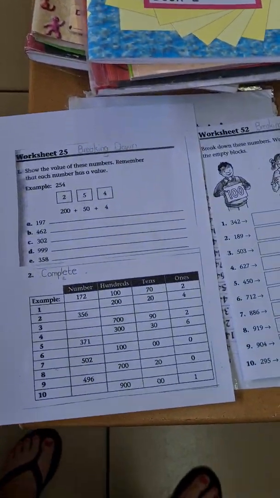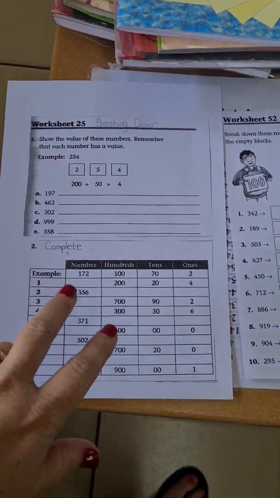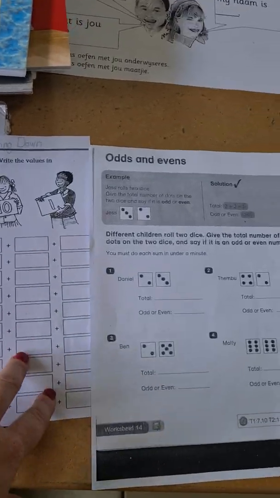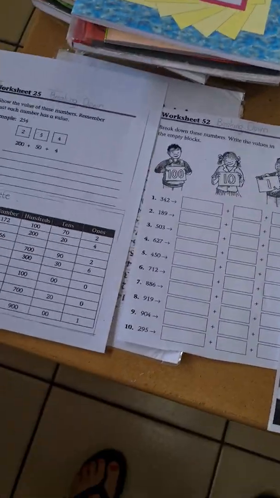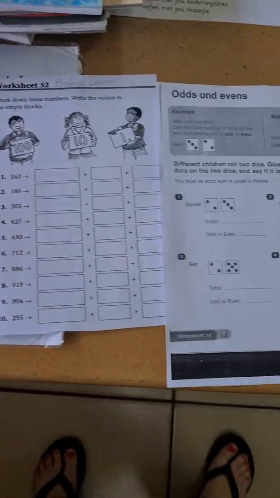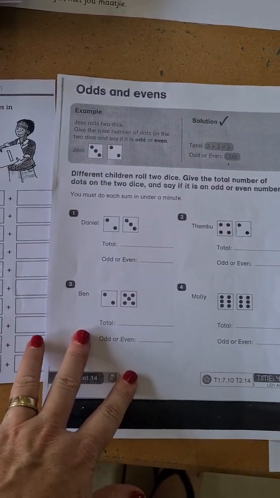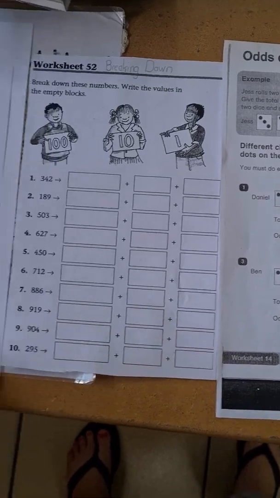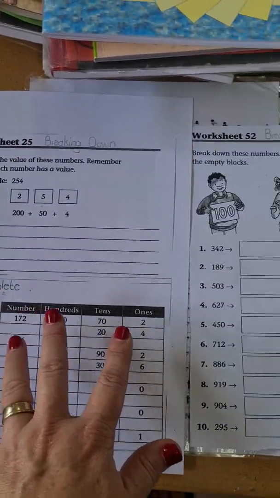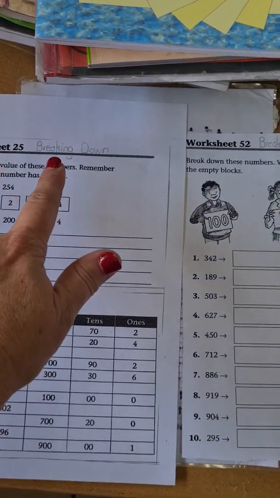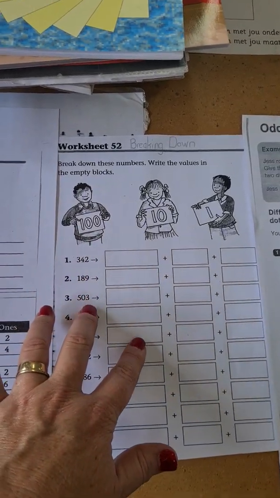All right, so we'll start with the maths. We did 4 worksheets. Actually, we did 3 in class today, but this one I did last week, so I thought I'd just throw it in today as well. These 2 are continuing with the breaking down concept.